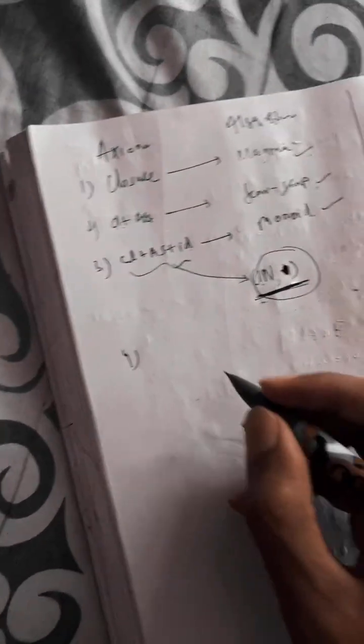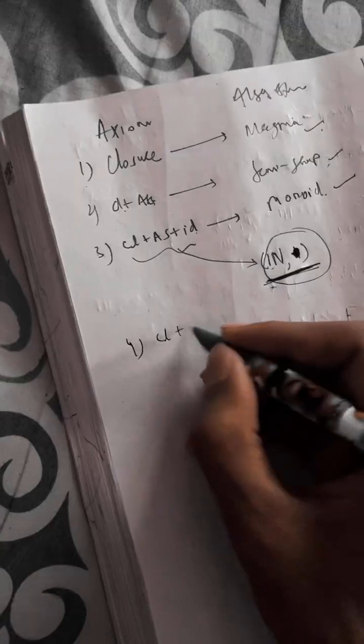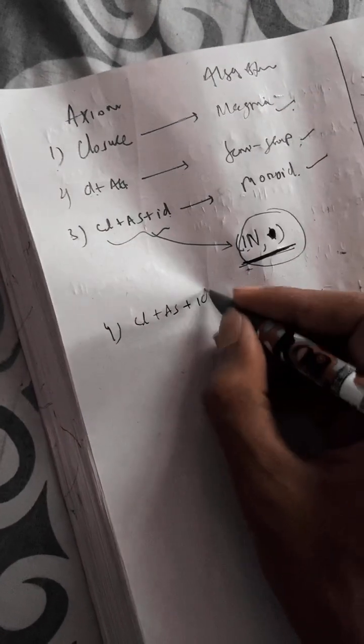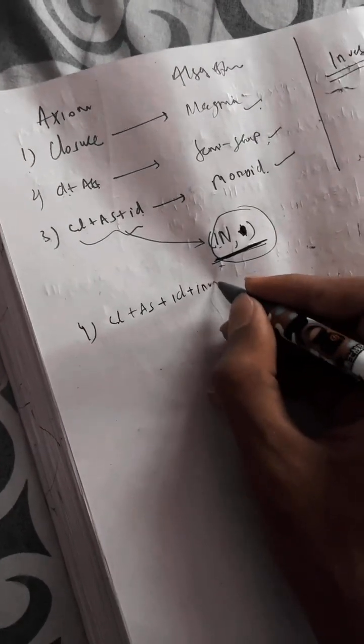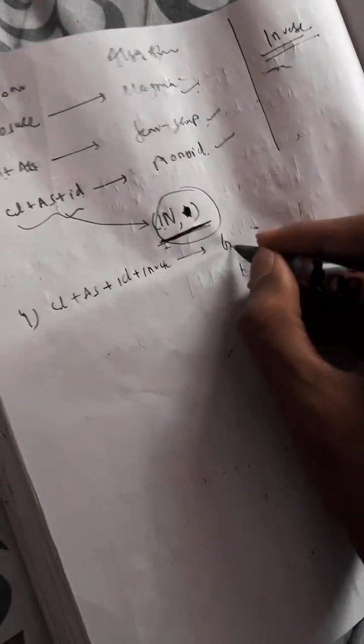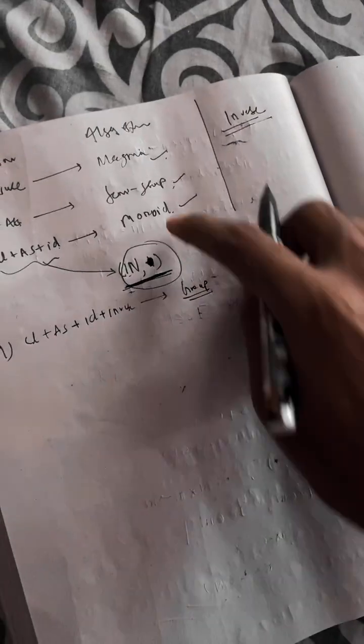Now the last axiom is called inverse. If an algebraic structure satisfies closure, associativity, identity and the last property, inverse, it's called a group. A group is more powerful than all these structures.